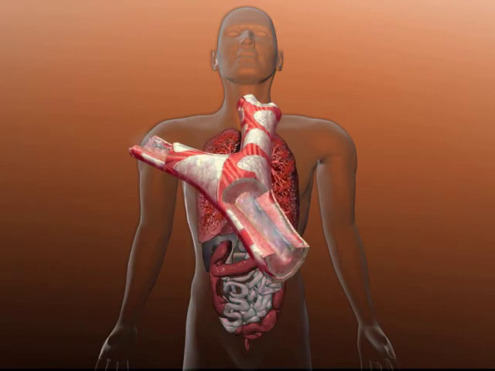Unfortunately, asthma can't be cured. However, most people with asthma can control it so that they have fewer, less frequent symptoms and can live normal, active lives.